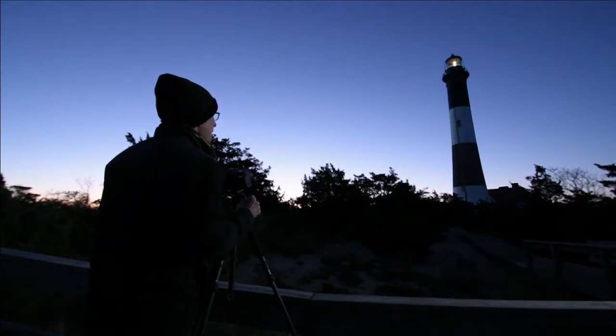I like to take advantage of the automatic features the camera offers me that are going to help me make pictures faster and more easily, quite honestly. And one of those is automatic exposure. Most of the time I work in aperture priority. That way I'm choosing the aperture, which is controlling depth of field in a lot of my pictures.